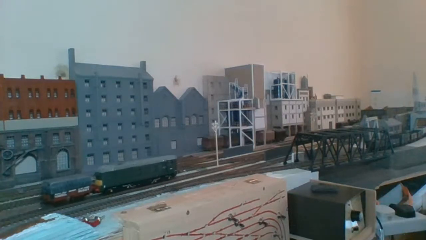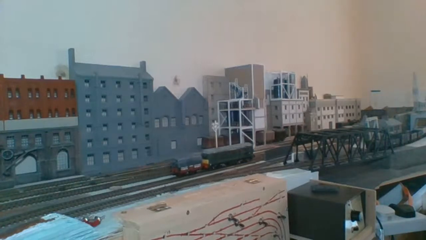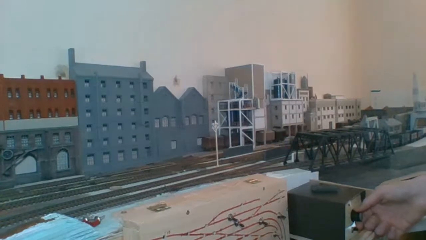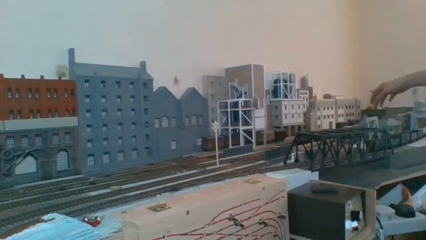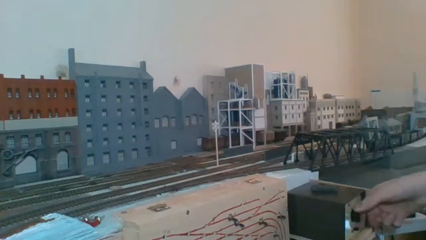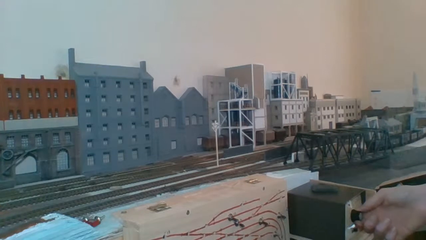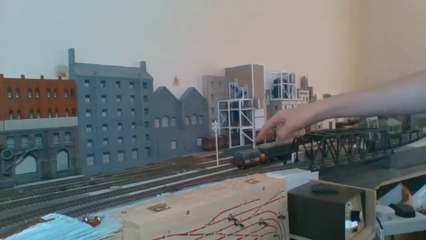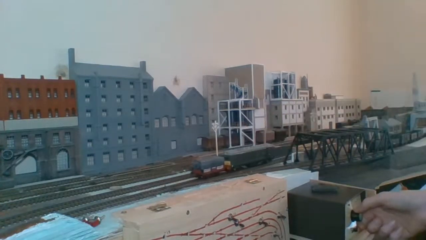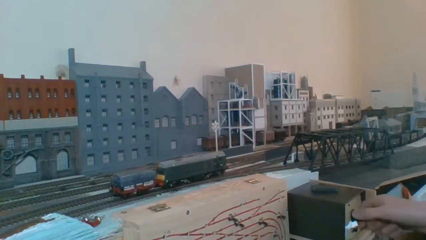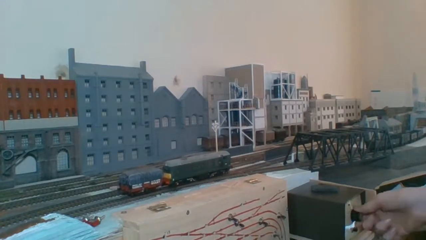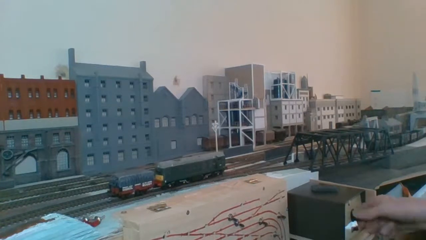Put this covered wagon back. Now I need this wagon a little bit later on, so what I'm going to do is, the order that I need it, I need the covered wagon first. So I'm going to swap the order of these around. I'm going to put the van in front of this for later on. So I'm thinking ahead. Damn thing with one coupling, that is.